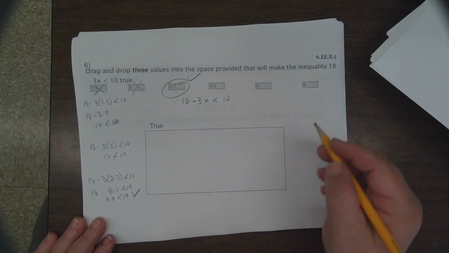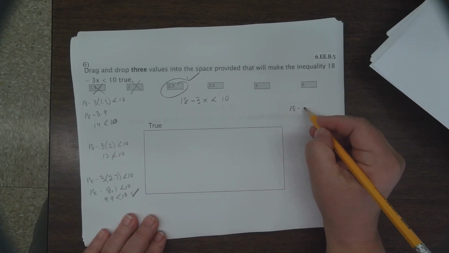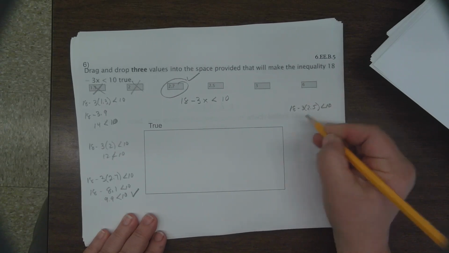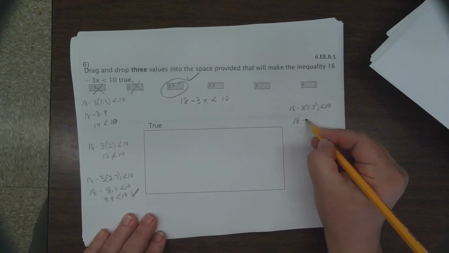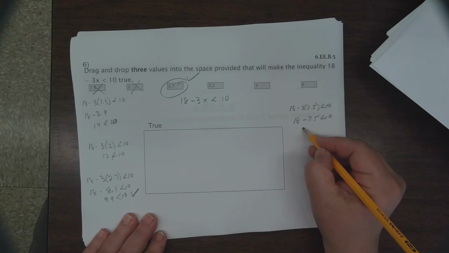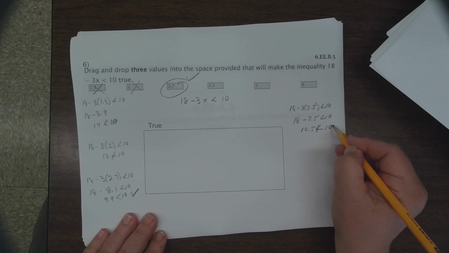Then I'm going to come over here, and we have 18 minus 3 times 2.5 is less than 10. 18 minus 7.5 becomes 10.5, which is not less than 10.